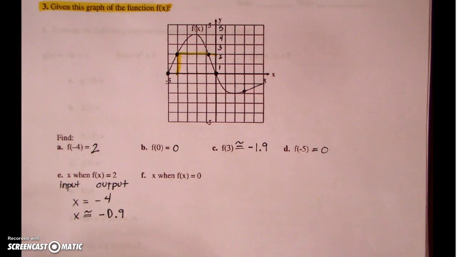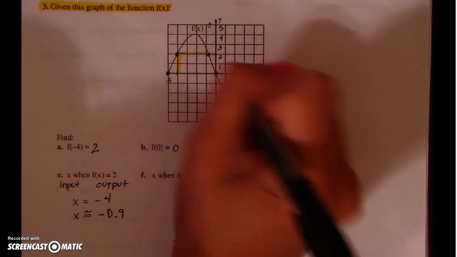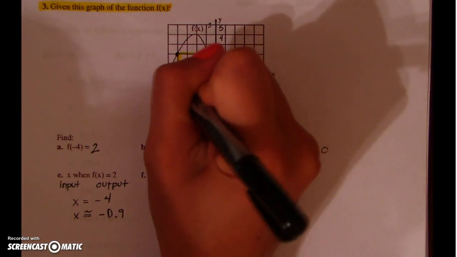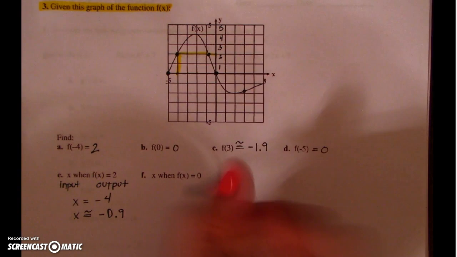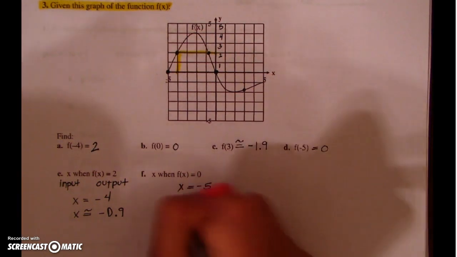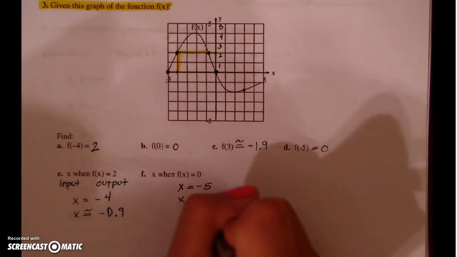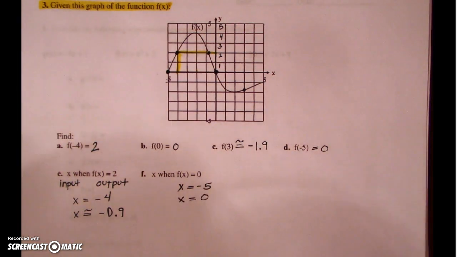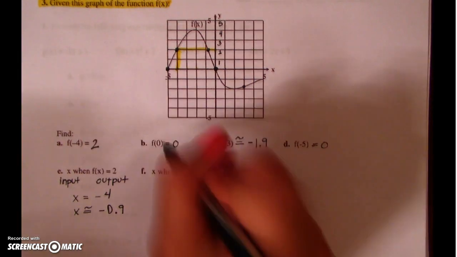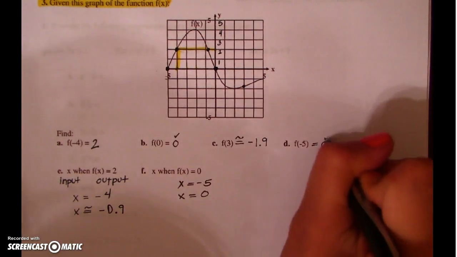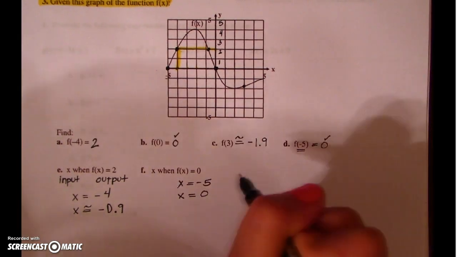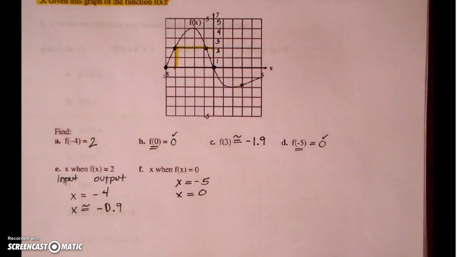Find x when f of x is equal to 0. So when is my y equal to 0? Well, my y is equal to 0 at two different points. That is when x is equal to -5 and when x is equal to 0. See, your output of 0 gives you an input of -5 and an input of 0.